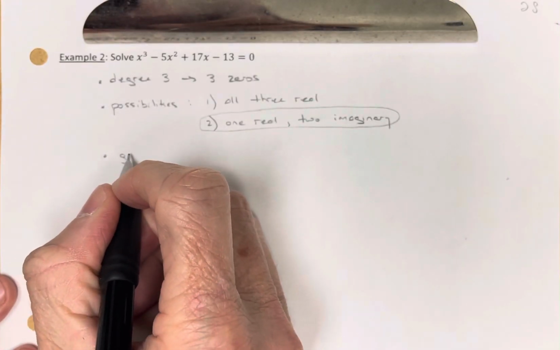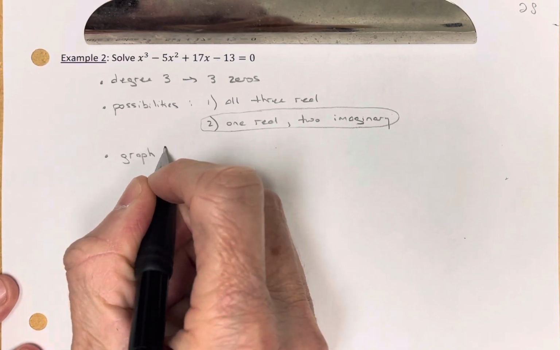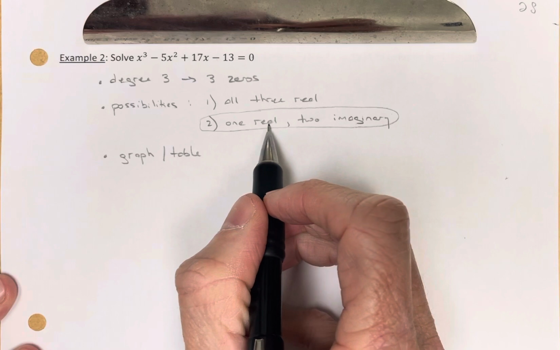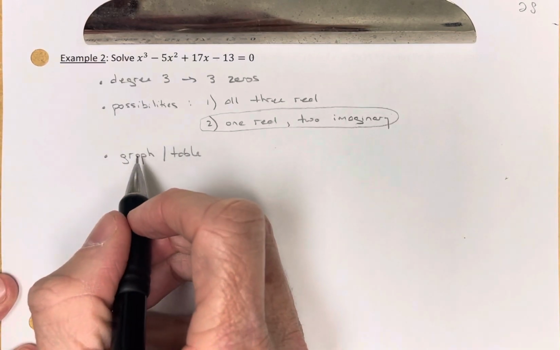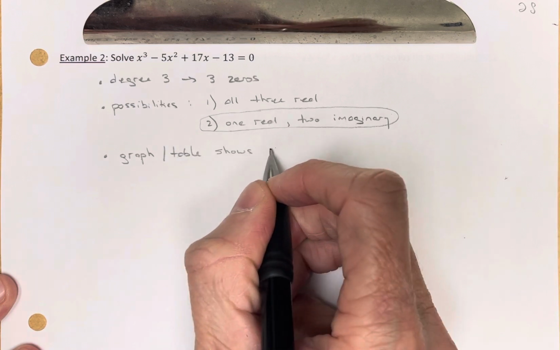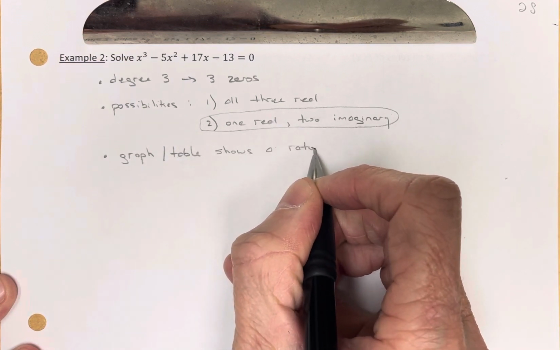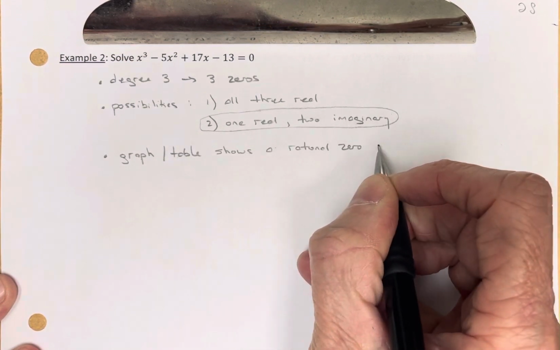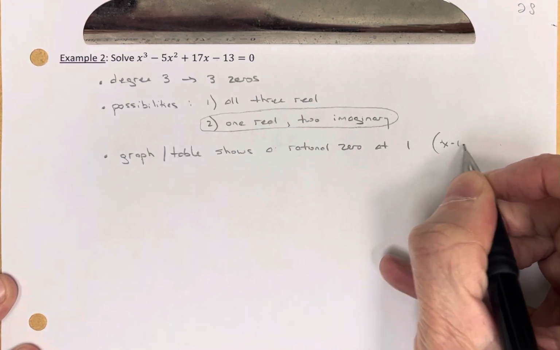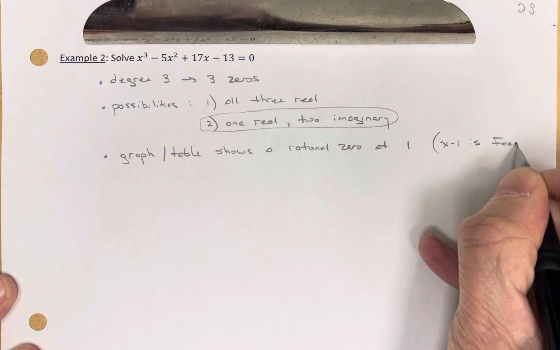The graph shows us I have one real and two imaginary. The table shows a rational 0 at 1. This means that x minus 1 is a factor.